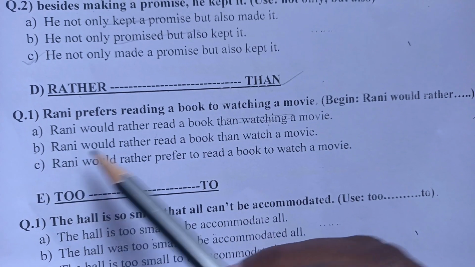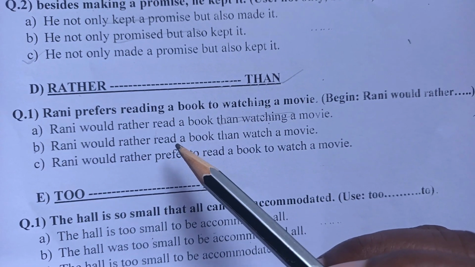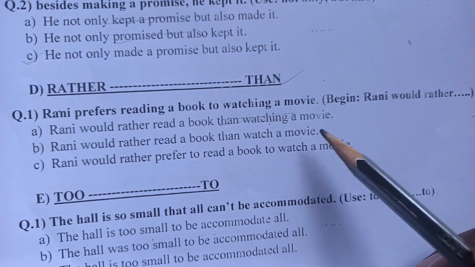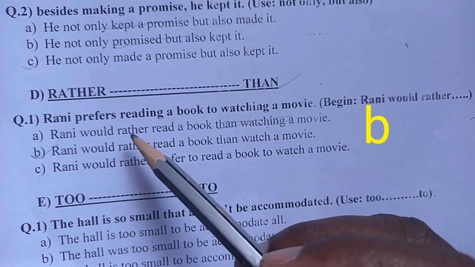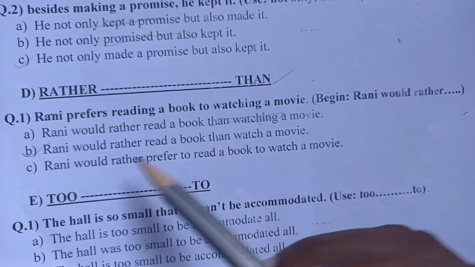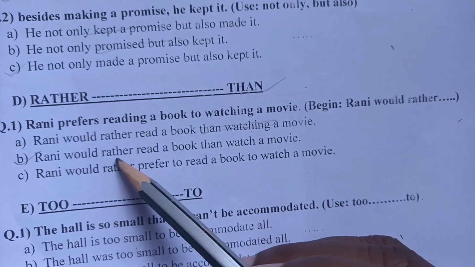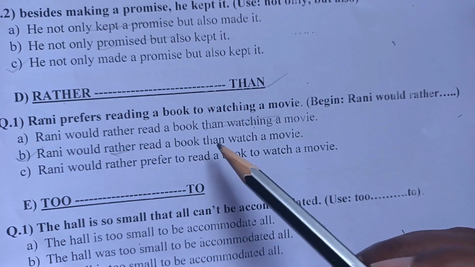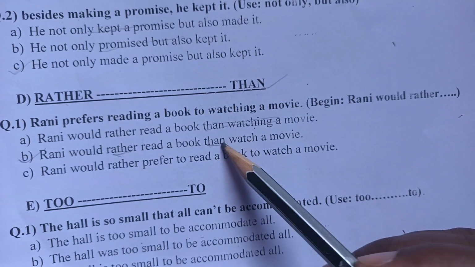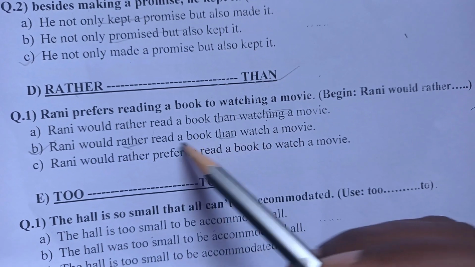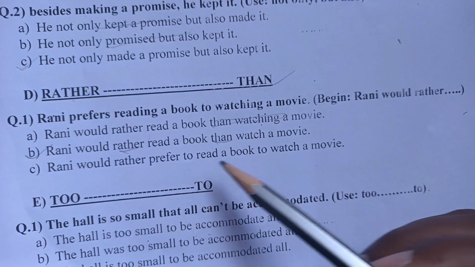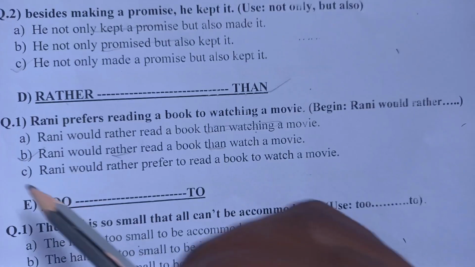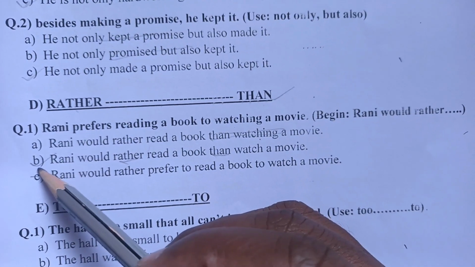Second one, Rani would rather read a book than watch a movie. So this option is correct, option B, because the sentence is correct. Here "rather" is also there, as well as "than" is there, followed by the correct form of the verb. Rani would rather prefer to read a book to watch a movie. This sentence is not correct.